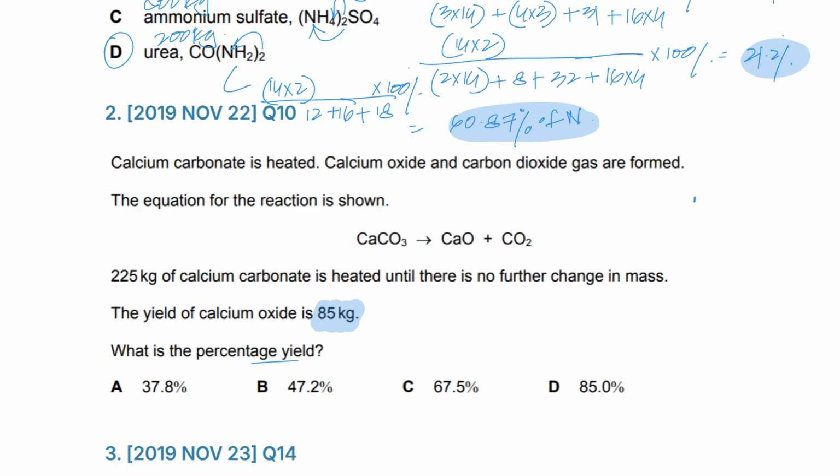So the examiner wants you to find out, for that 85 kg, what is the percentage of calcium oxide that you're getting after you incur a lot of losses, right? So for that you need to also calculate the theoretical value. Theoretically speaking, if I input 225 kgs in my factory, how much calcium oxide would I get if there were no losses? And that's simple stoichiometry.